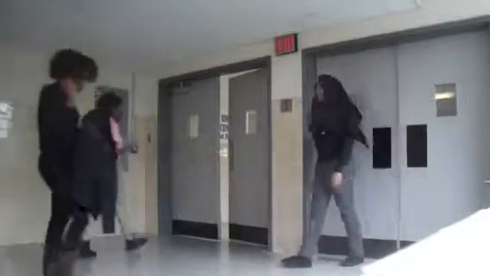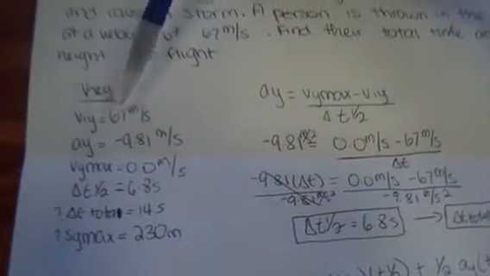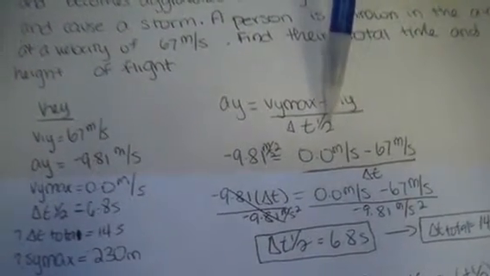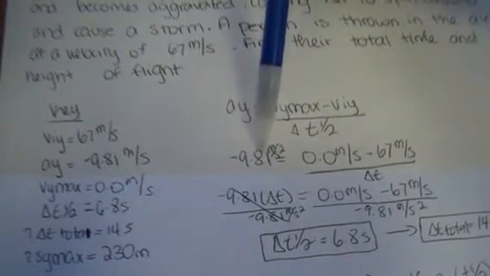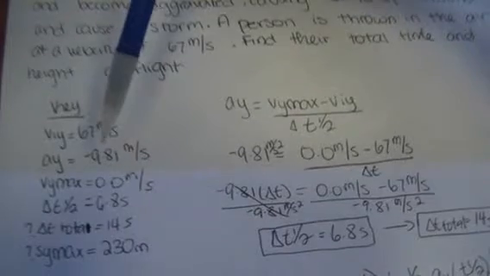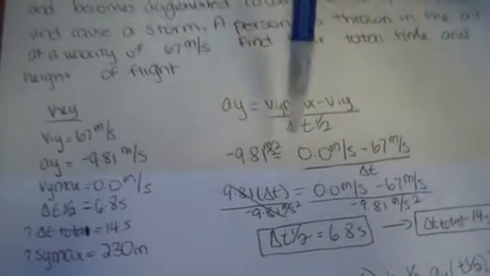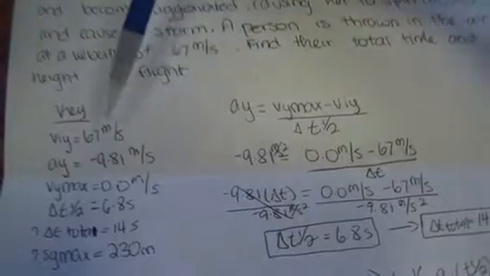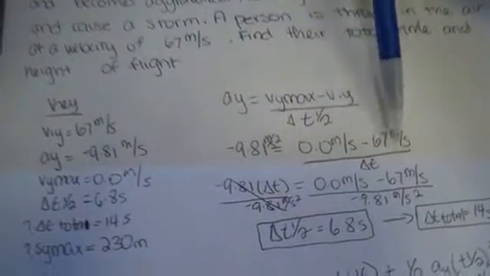Projectile motion. Storm is accidentally pushed by a pedestrian and becomes aggravated, causing her to cause a storm. A person nearby is thrown into the air at a velocity of 67 meters per second. Find their total time and height of flight. For your key, you will have already given to you the VIY, which is 67 meters per second, your AY, which is negative 9.81 meters per second squared, your VY max, which is 0.0 meters per second, and you will have to look for your time for the half flight, your time for the total flight, and your SY max.